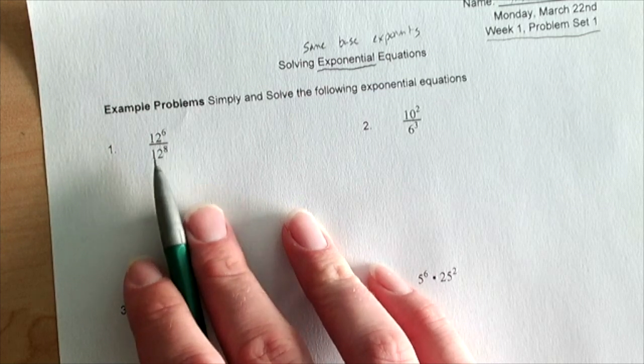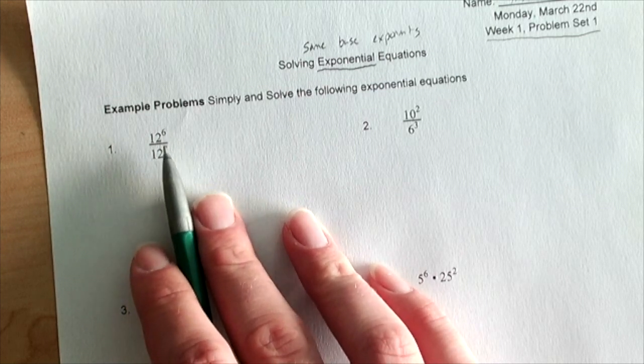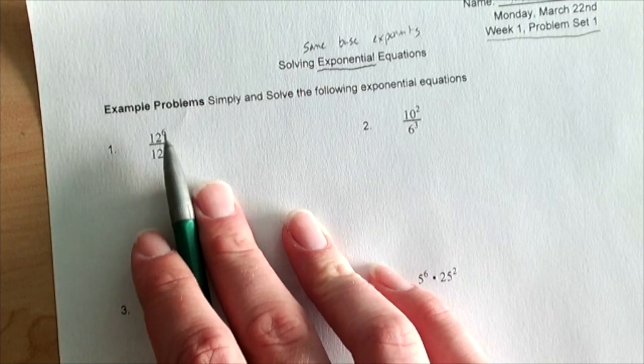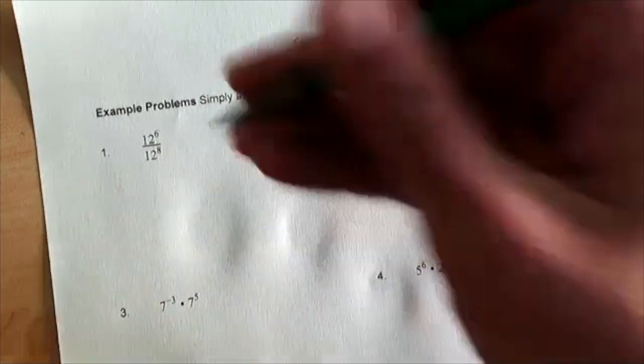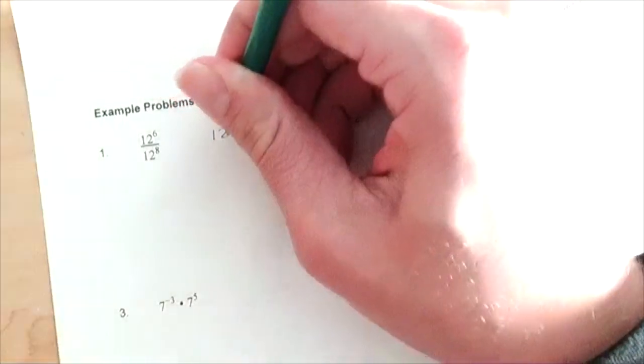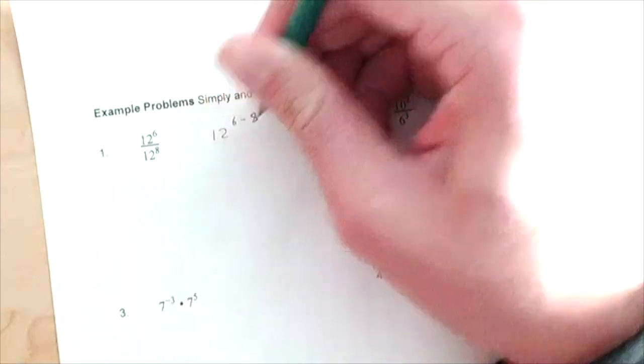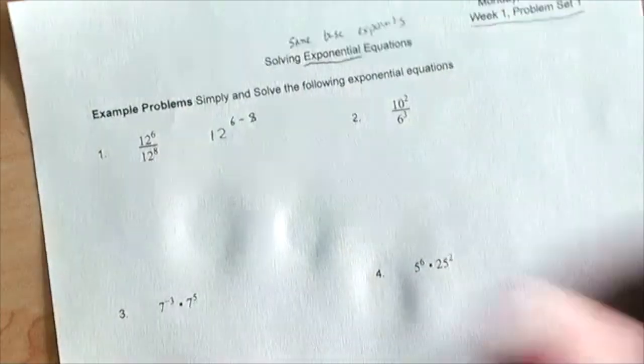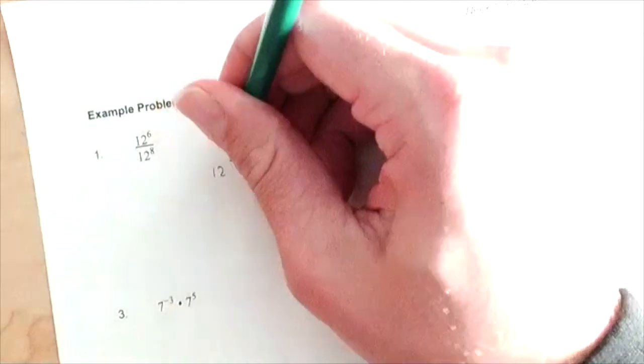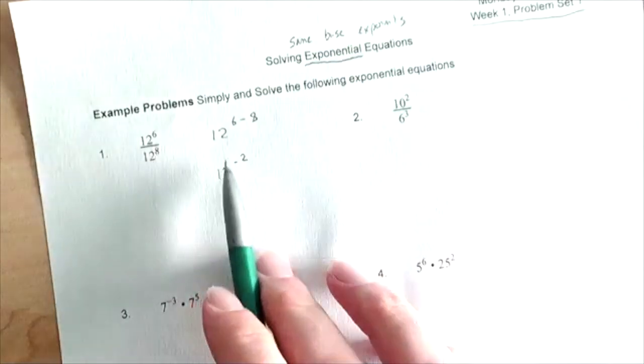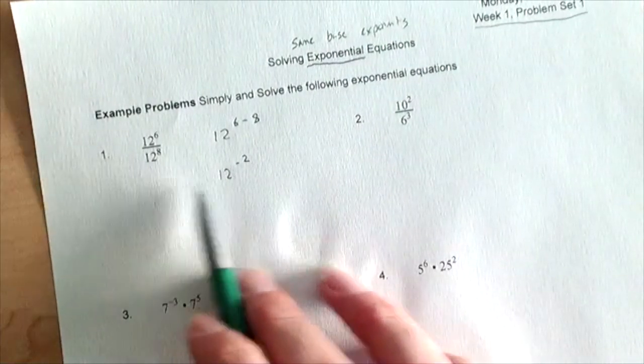It's 12 to the 6th and also 12 to the 8. Because we're dividing, we just take the top exponent and subtract the bottom exponent. So it's going to be 12 to the 6 minus 8, or 12 to the negative 2. And again, we can only do this because they have the same base number.